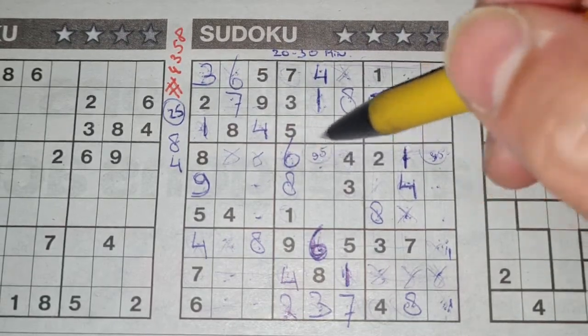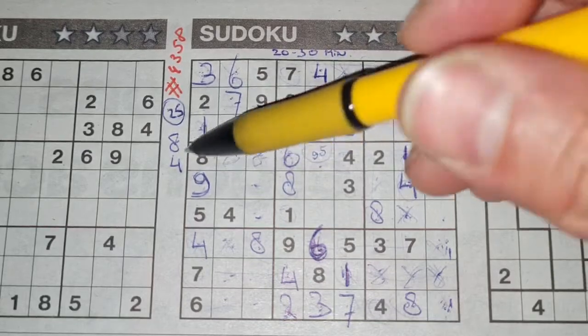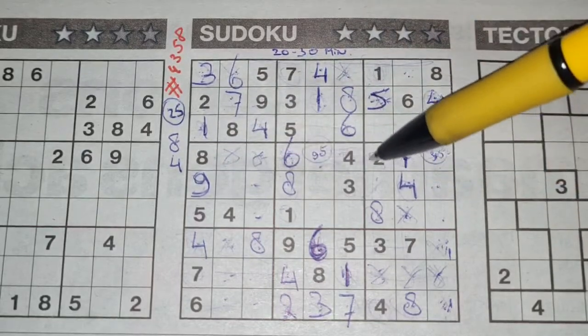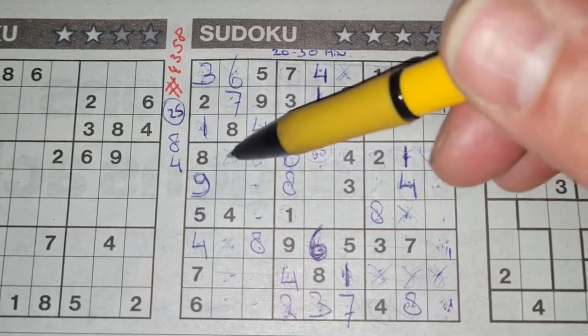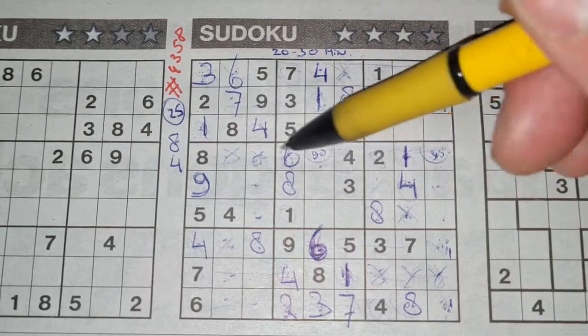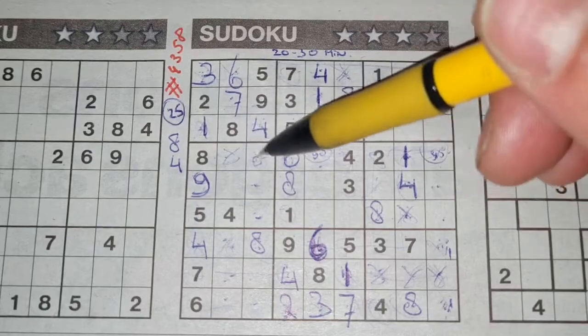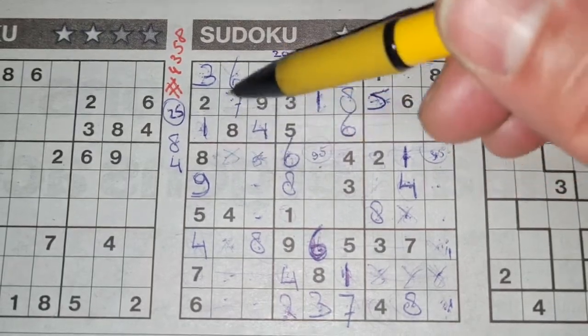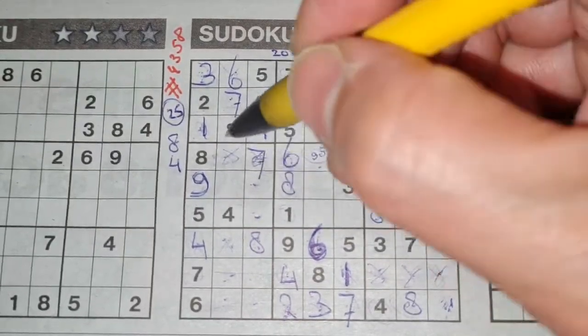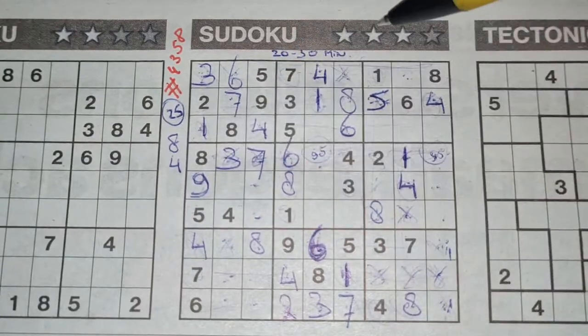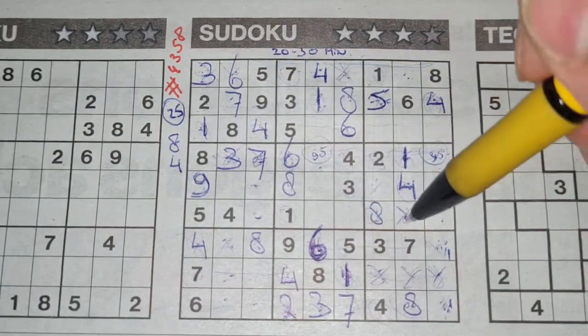Let me mark those. So what are the other 2 numbers in this row? For numbers 1, 2, 3 is missing. The 4, the 5, the 6, and the 7 is missing. 3 and a 7, 3 and a 7. We have a 7 there, no 7 there. 7 should be here, and a 3 goes there.